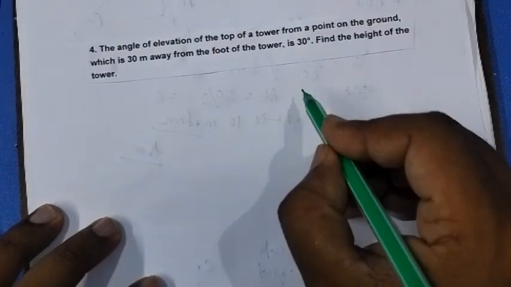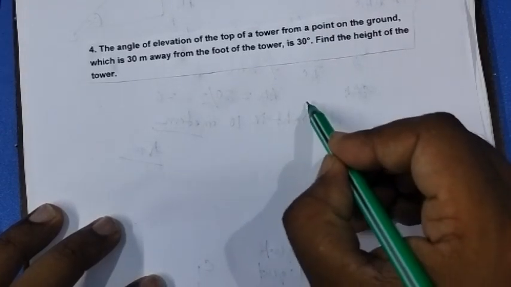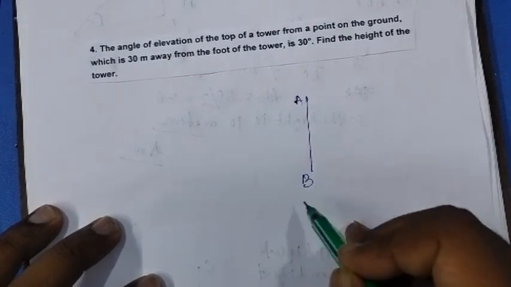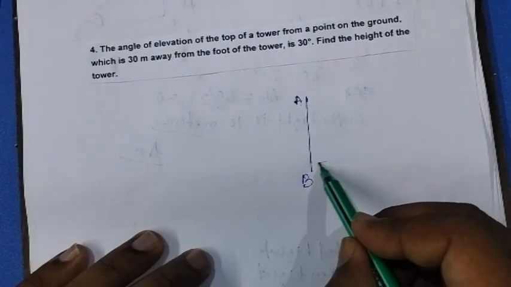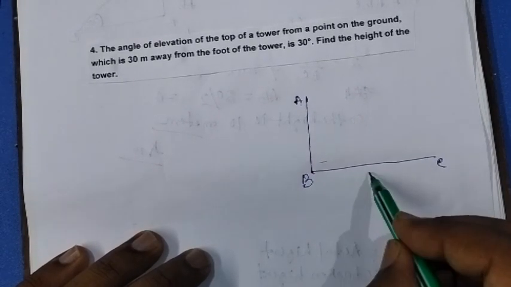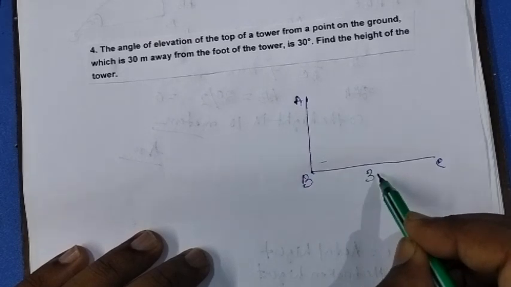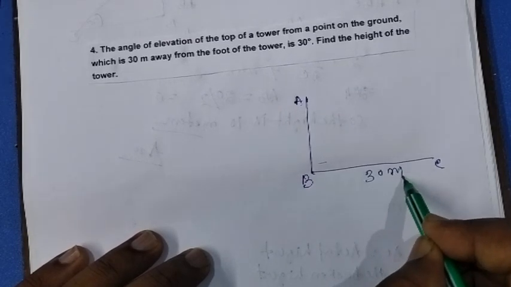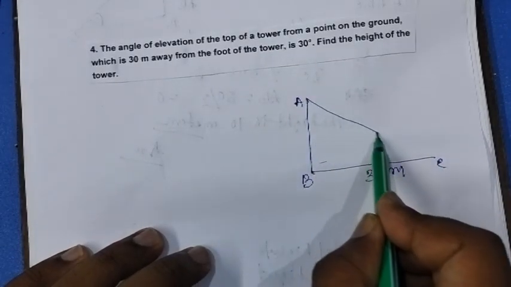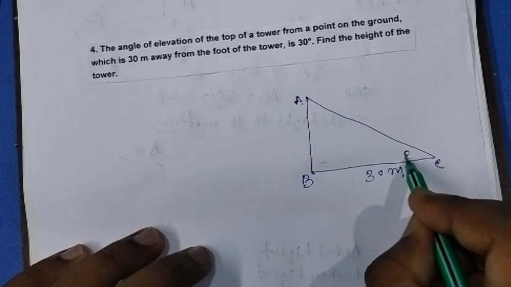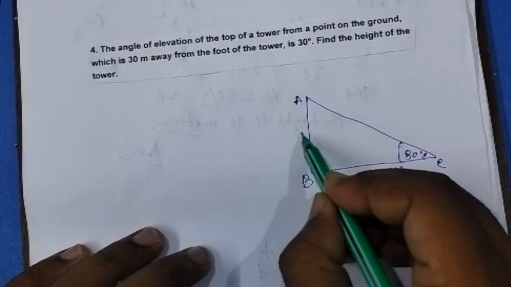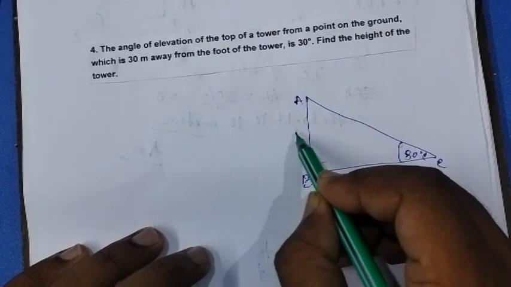So according to the question, AB is the tower, C is the distance from the tower, that is 30 meter, and the angle of elevation from C is equal to 30 degree. So we have to find out AB.